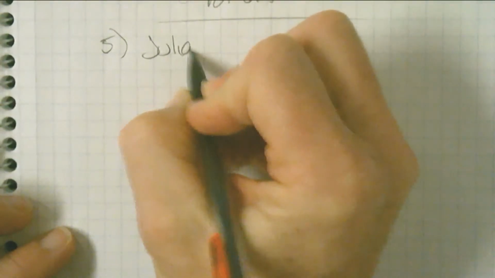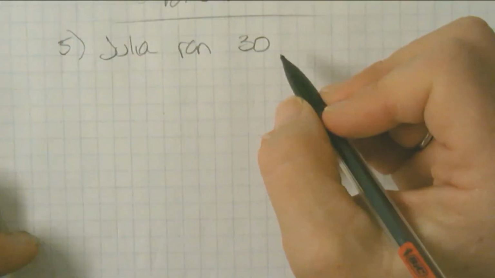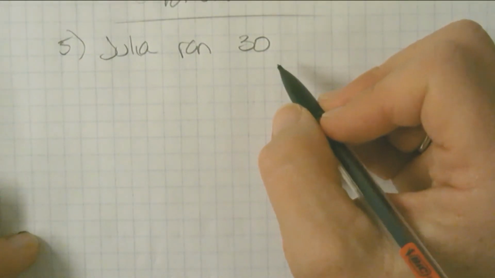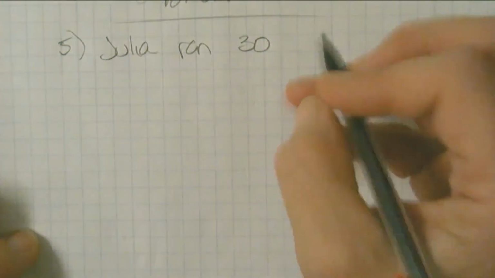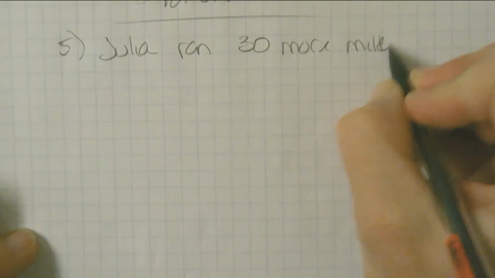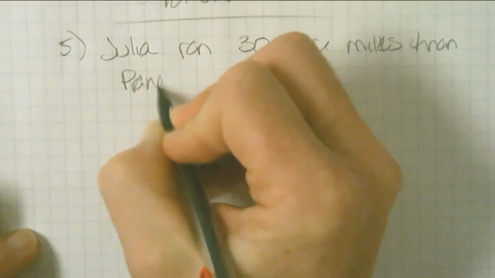So Julia ran 30. How many of you guys notice this sentence is a math sentence? Because someone ran 30 more miles than somebody else. That's kind of a math sentence, isn't it? Right? All right, so Julia ran 30 more miles than Pranav.